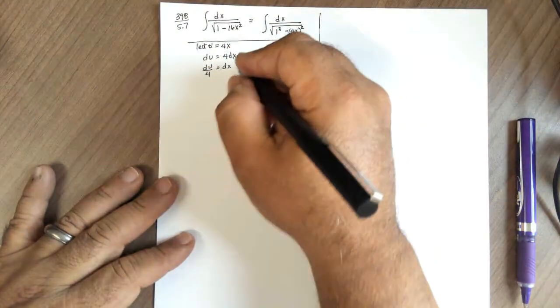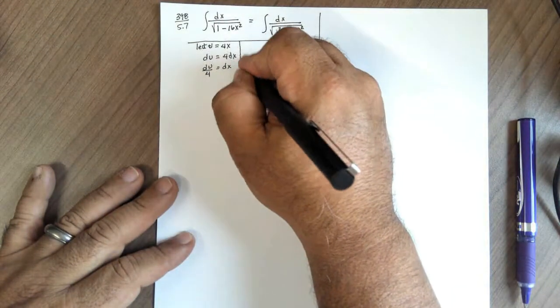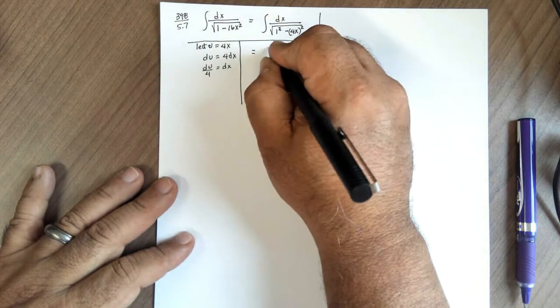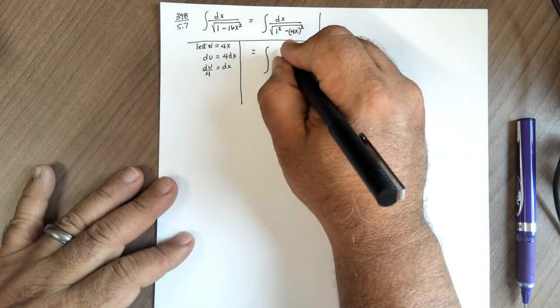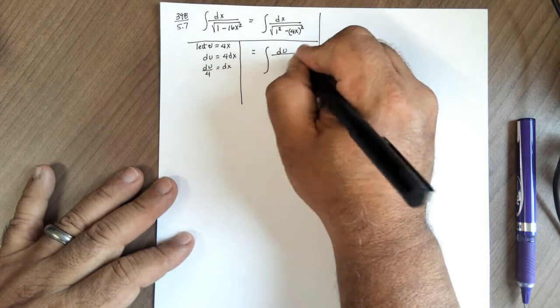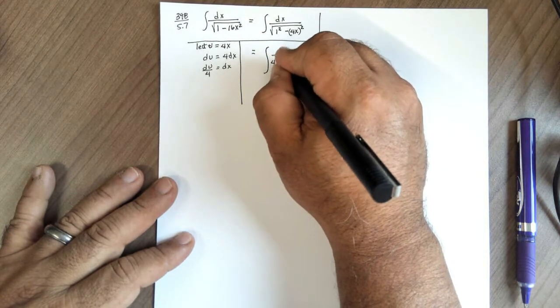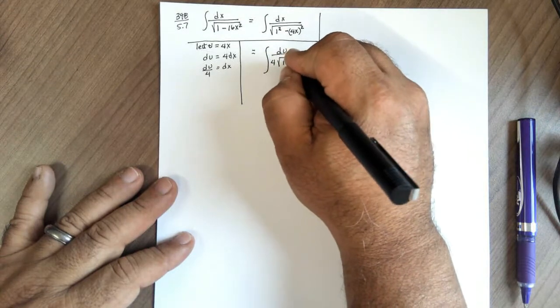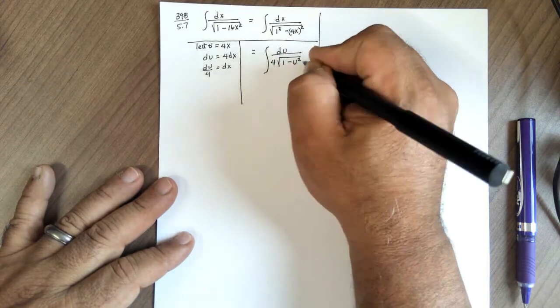So now making the substitution, this is going to be equal to du over 4 square root of 1 minus u squared.